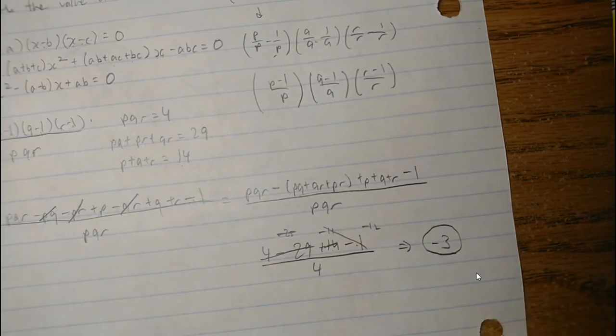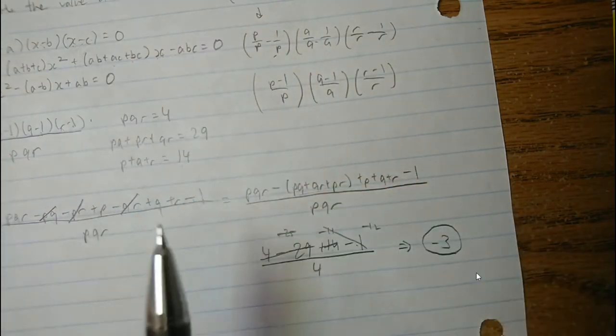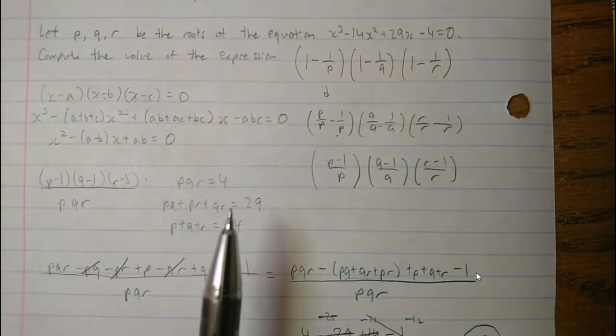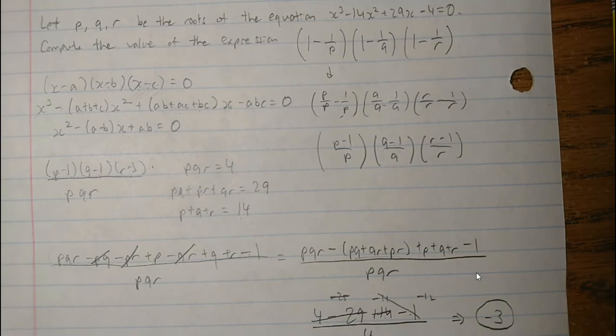Now for this one, you didn't have to solve the cubic, and you probably don't want to solve the cubic, but you can still find the answer using Vieta's formulas and a little bit of manipulation. That's all.